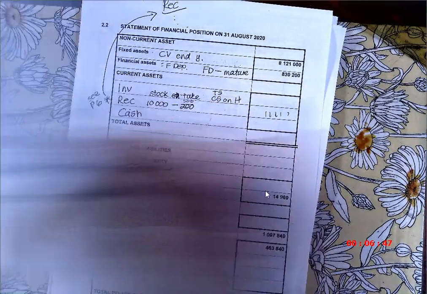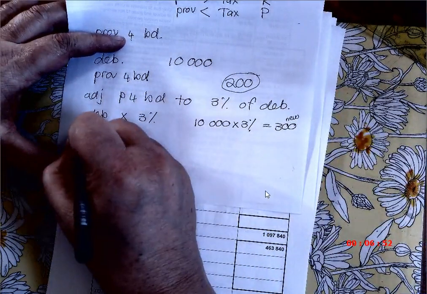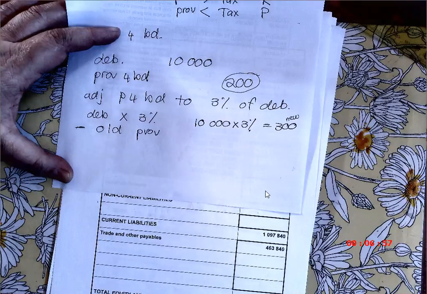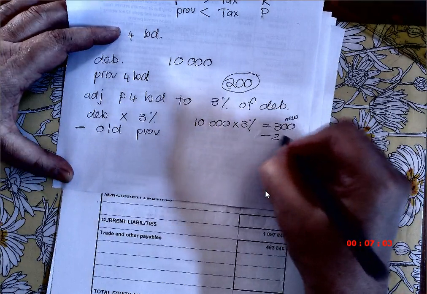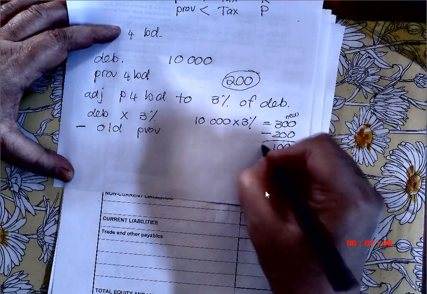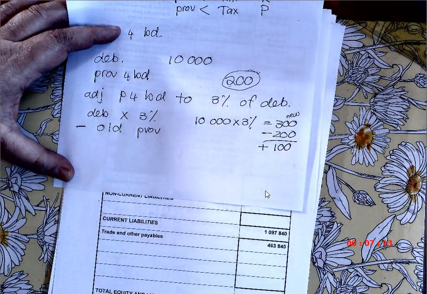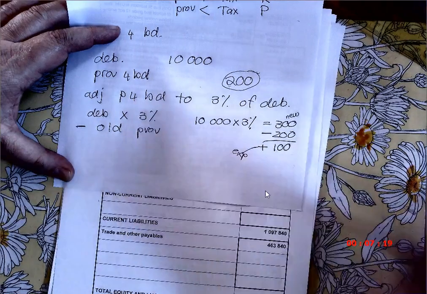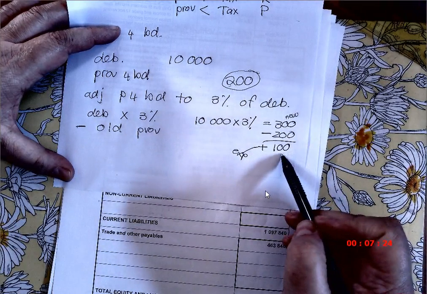Or you can go, look, what is the difference? So now I subtract the old provision. What was the old one? It's the one in the trial balance, the 200. So I subtract the 200, it gives me 100. Can you see the 100 is the difference? And in this case, it's positive. I'm making it more. If I'm making it more, it means I make the expense more. This is going to be an expense. So if I have to set up an income statement, I will subtract an extra 100.